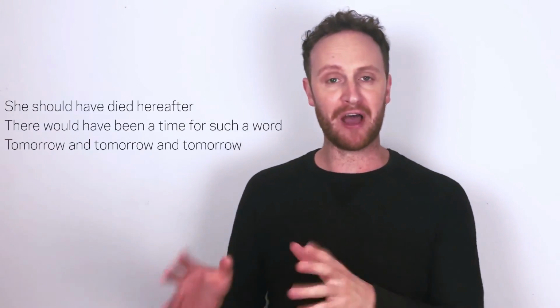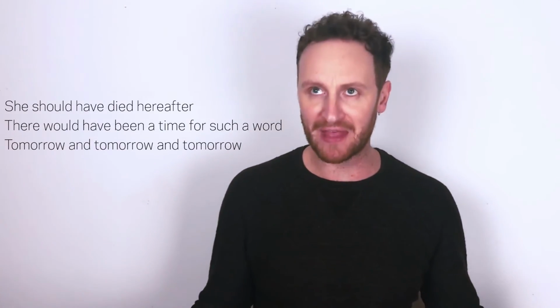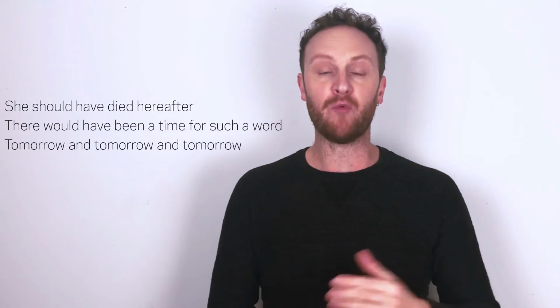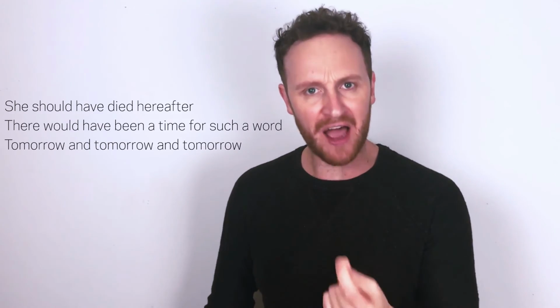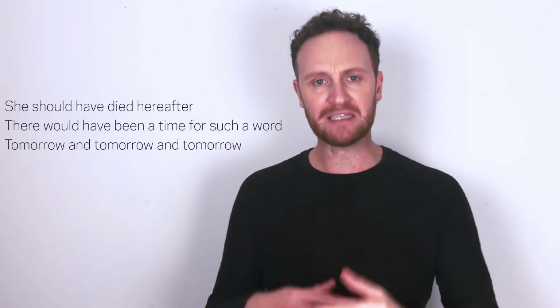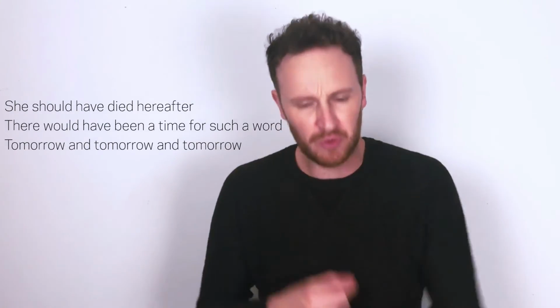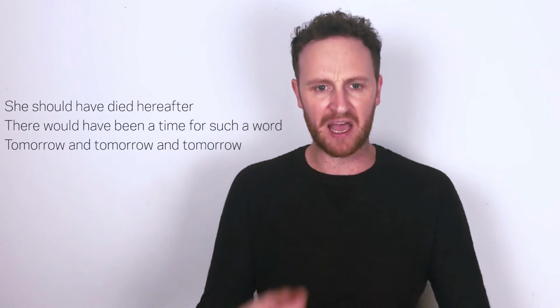Okay, so we've looked at the first three lines. She should have died hereafter. There is a pause somewhere in that line. You decide where it is. There would have been a time for such a word. We make sure we ping out that word time. And then we've got the tomorrow and tomorrow and tomorrow, which we use the rhythm to sort of bring it to life. Now, a little caveat on that.